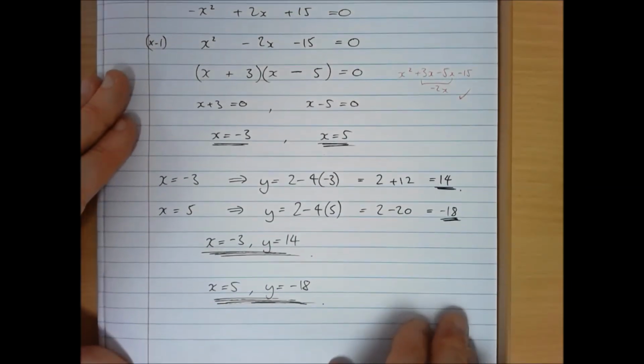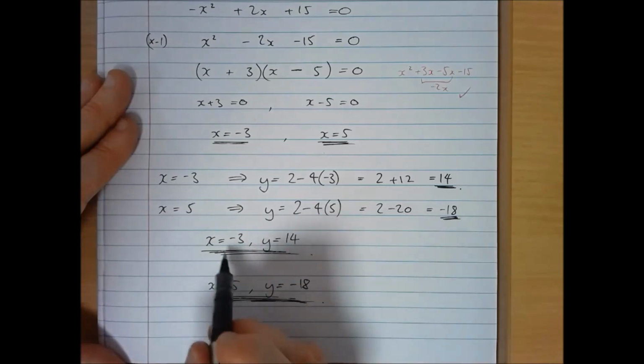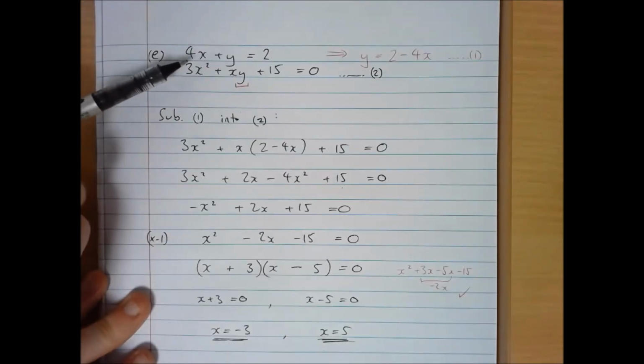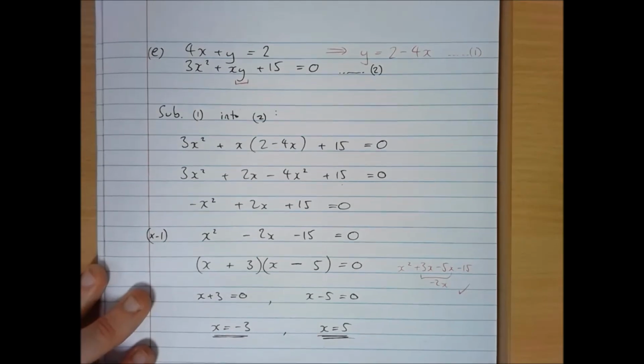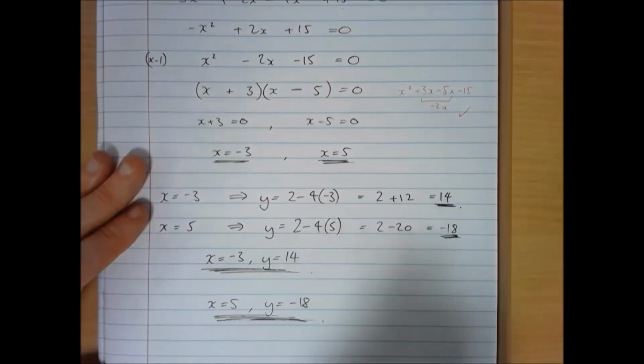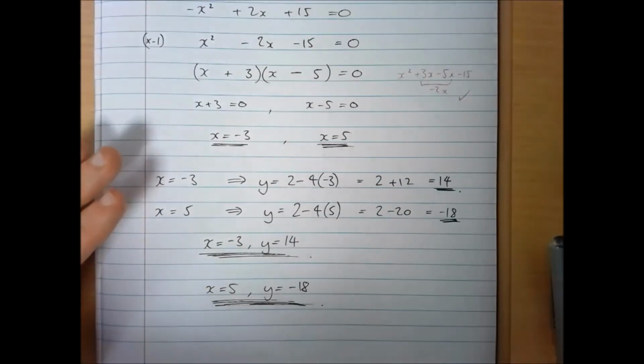If you wanted to do a quick check, you could substitute each pair of solutions into one of the first two equations, probably the 4x plus y equals 2, and check that they both satisfy that equation. But for that question, I'm going to stop there.